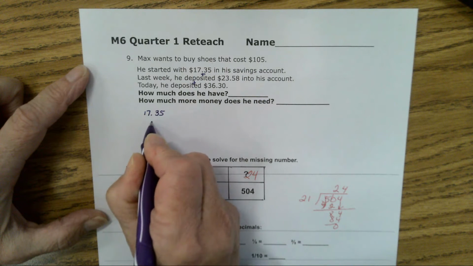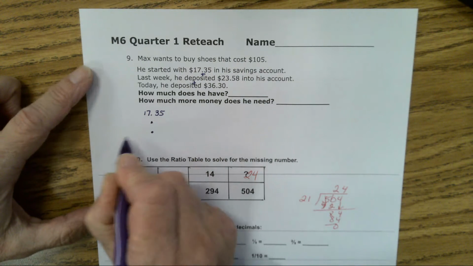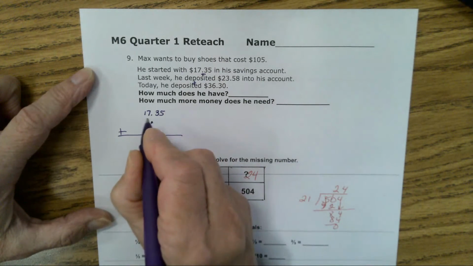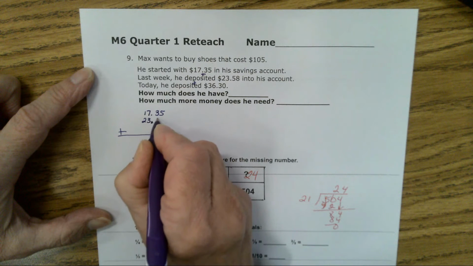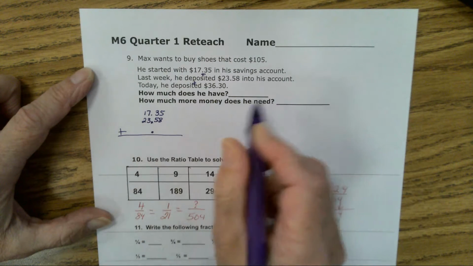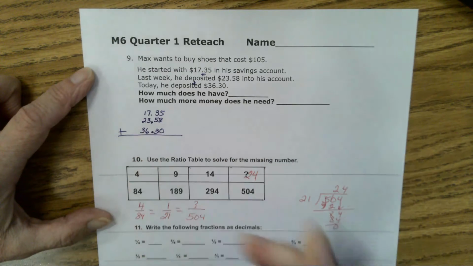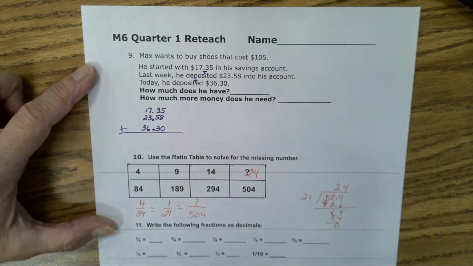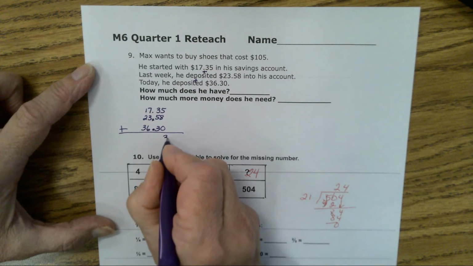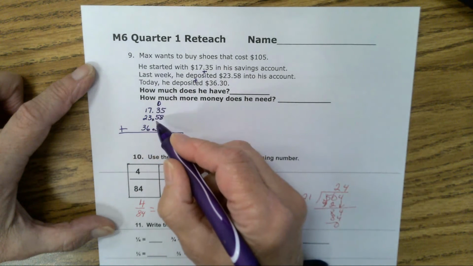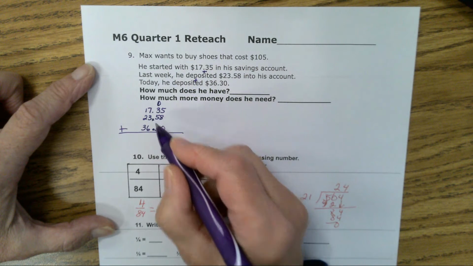Well, to figure out how much he has, you add $17.35, and when we add, you line your decimal points up. You add $23.58, and $36.30. Now we are going to add these together. That'll be a 13, carry a 1, 4 plus 5 is 9, and 9 plus 3 is 12.